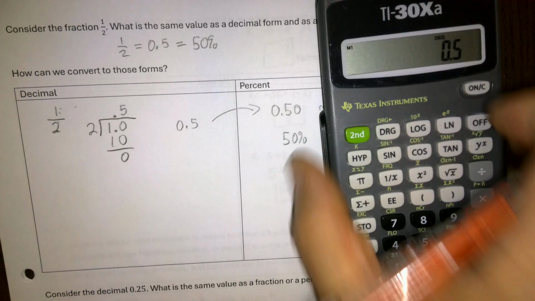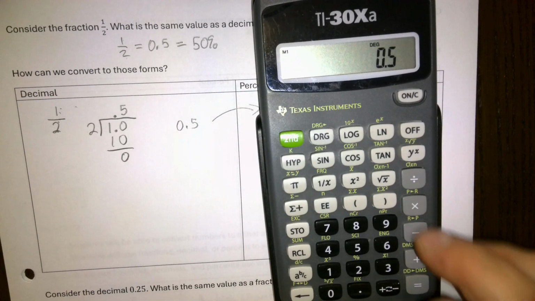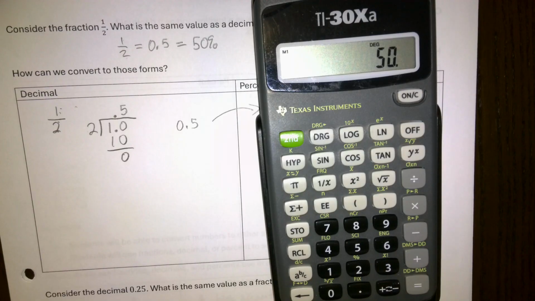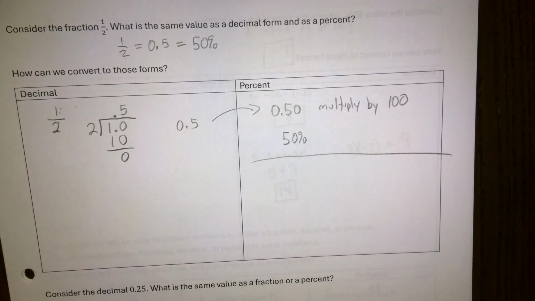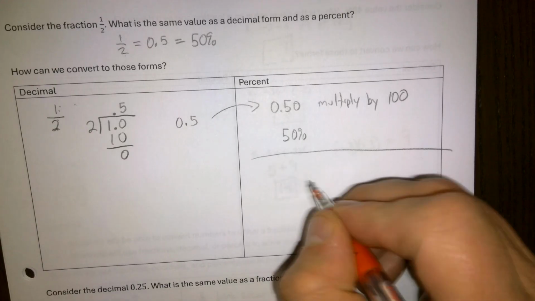And I can verify that on a calculator. There's your 0.5 times 100. It gives you a 50%. So that is one way to do it. I'm going to show you another way to do it. I think this is harder. It takes more work. But it is a valid method, and it is going to be something we're going to look at later on in the chapter. So I think seeing it for the first time now isn't going to be a bad thing.